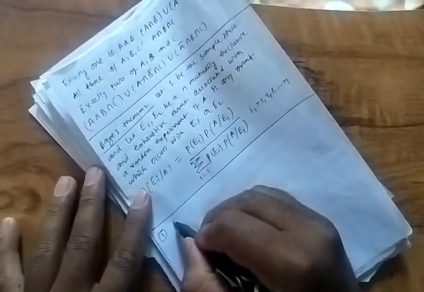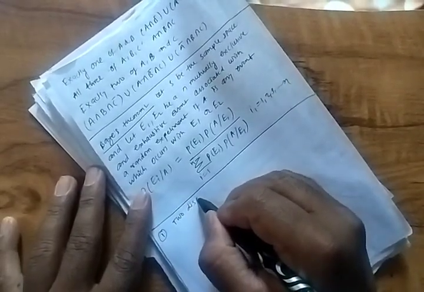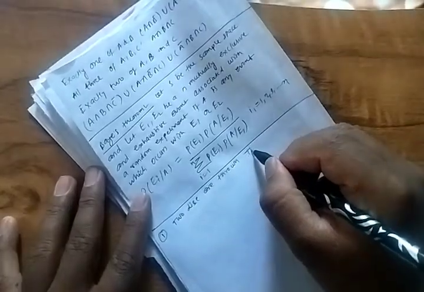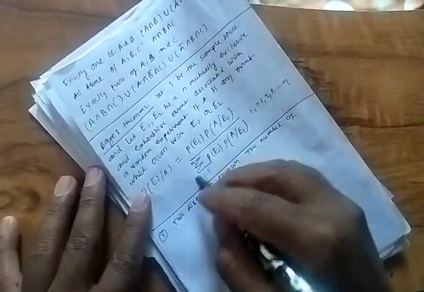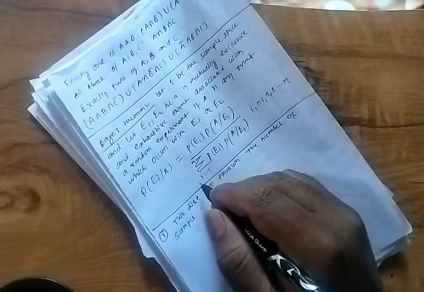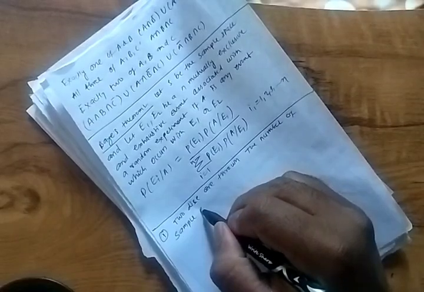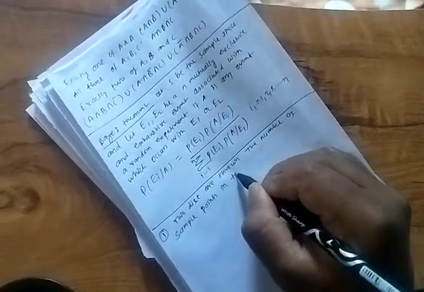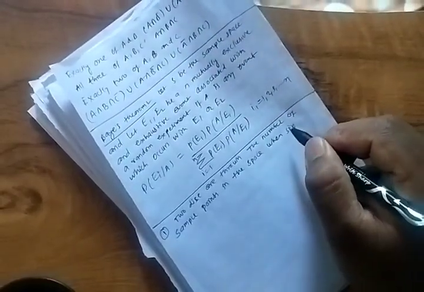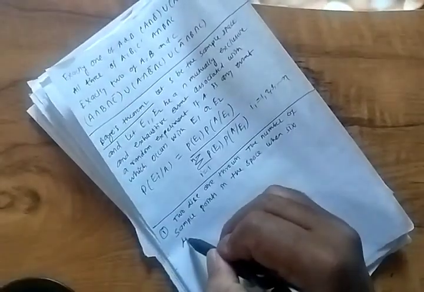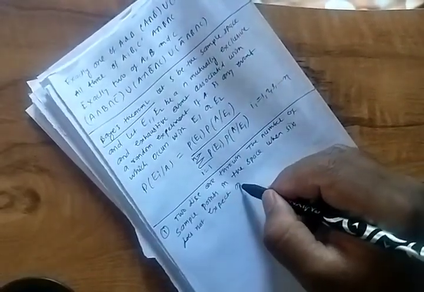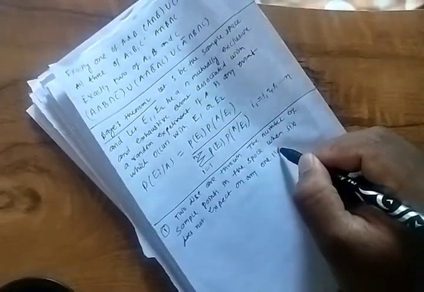Problem number 1. Two dice are thrown. The number of sample points in the space when 6 does not appear on any one side is.